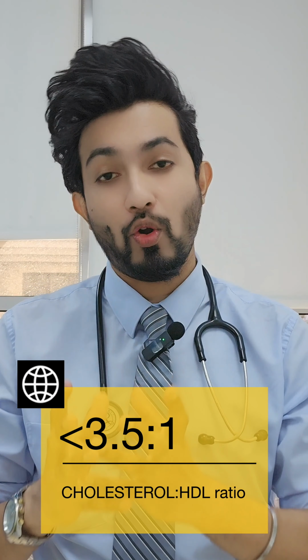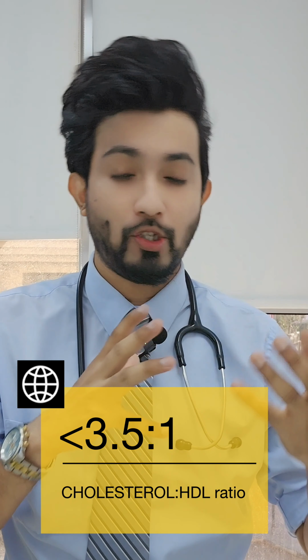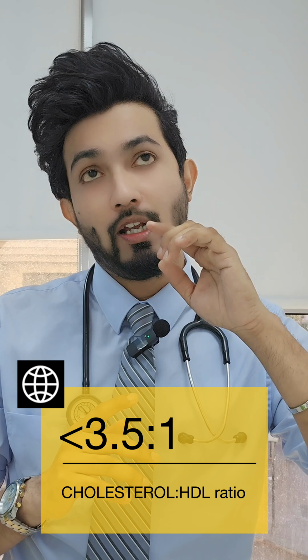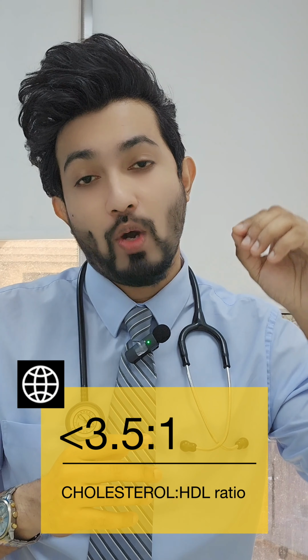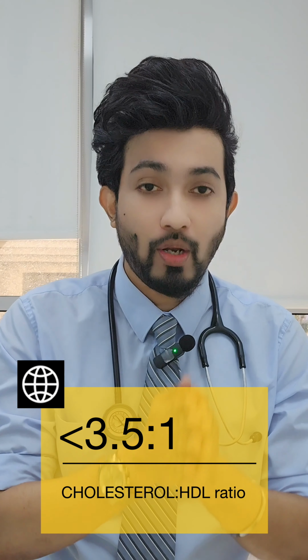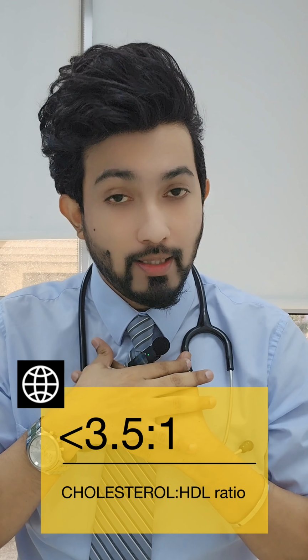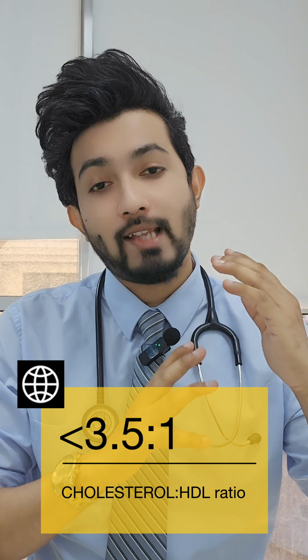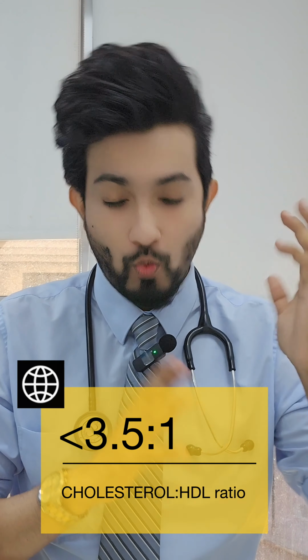And we talk about the cholesterol HDL ratio. We measure the cholesterol, we measure the HDL, and we make a ratio, and that ratio should be below 3.5:1 because this ratio is important to predict heart disease. So that's why we always have to keep it below 3.5:1.